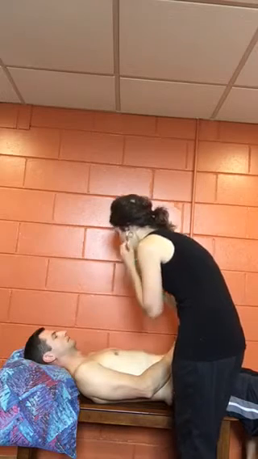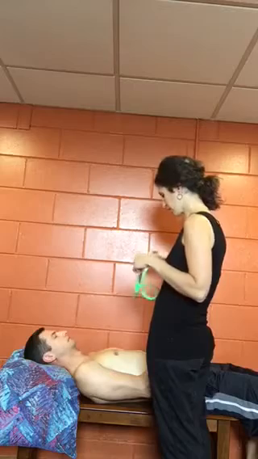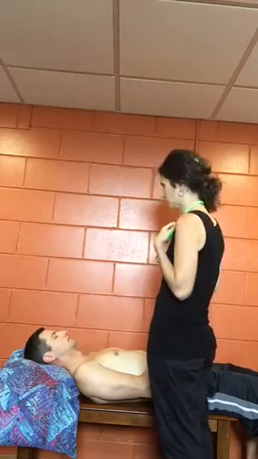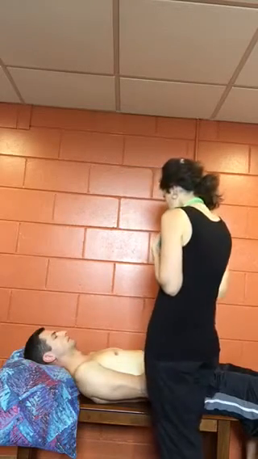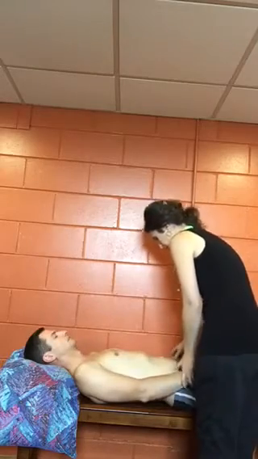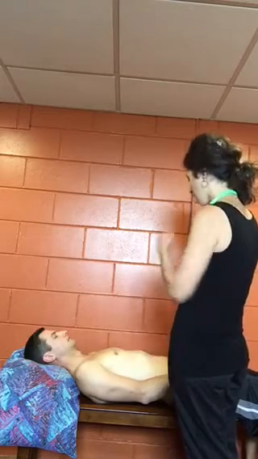I'm listening to his rhythm. It is loud and regular, no murmurs heard, no skipping beats heard. Next, I am going to visualize his abdomen. I don't see any asymmetry, no protrusion or masses, no hernias noted.